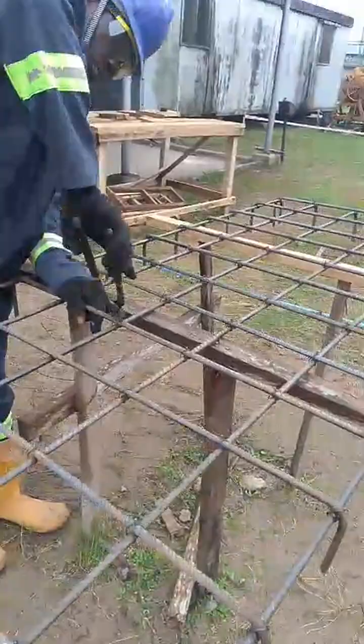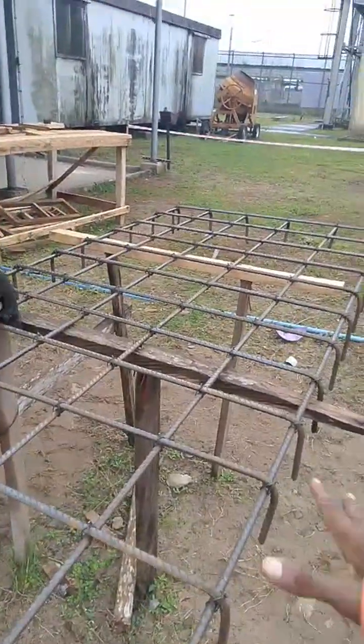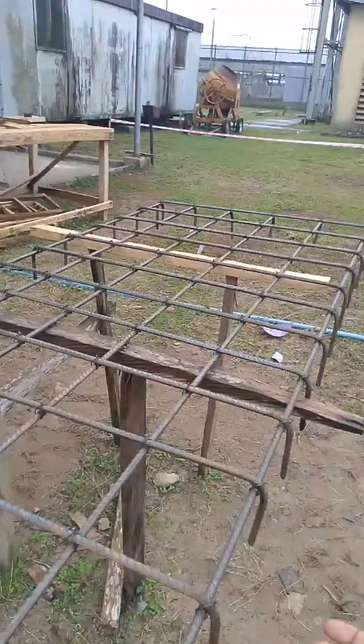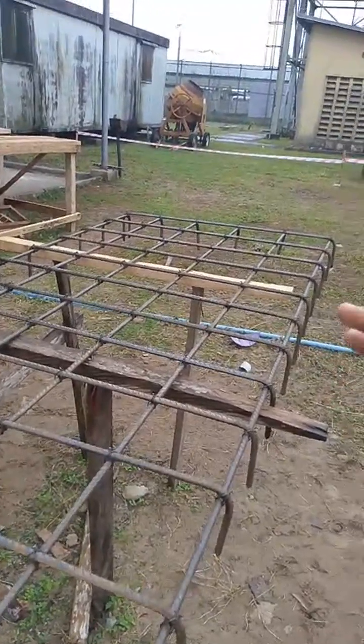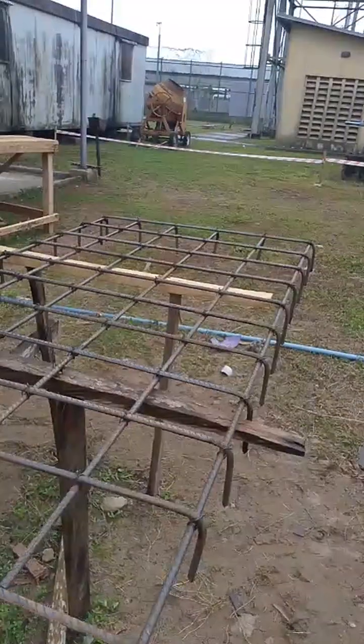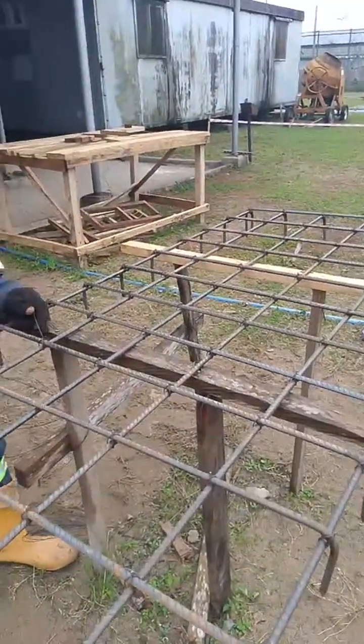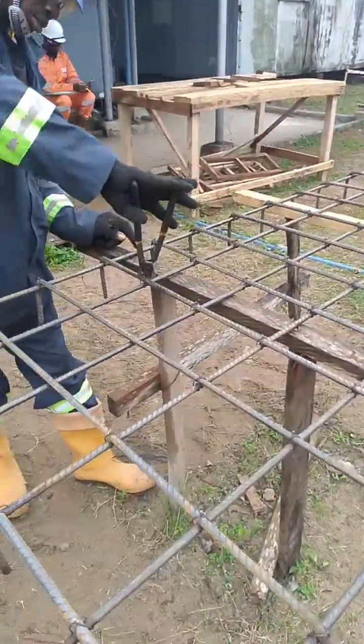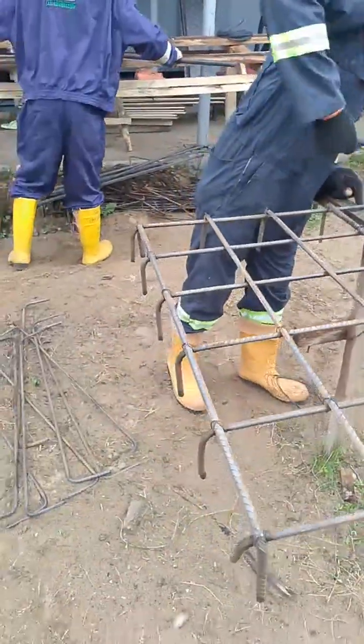So we expect to have this mat, both the bottom and the top. It's going to be a kind of double matted formation. As you progress, you get to see the arrangement.